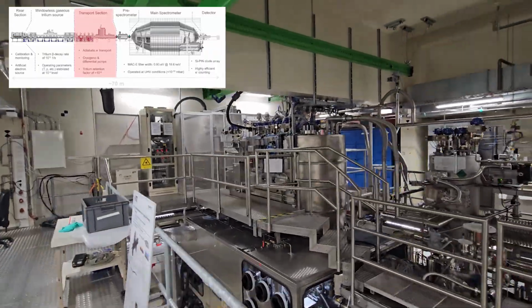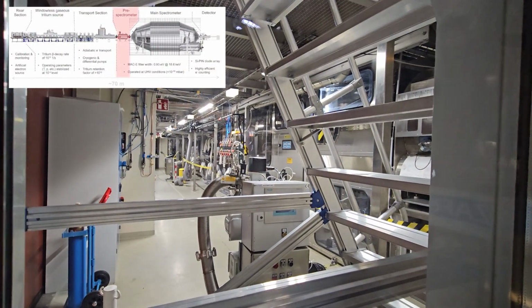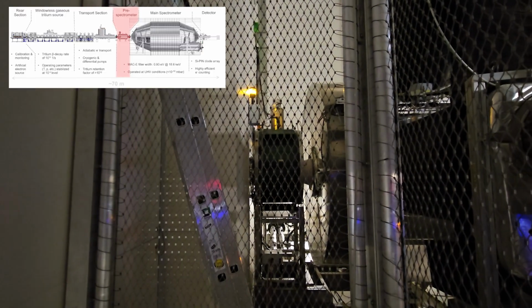Now we need to change buildings. And now we are standing at the pre-spectrometer. It occupies under negative voltage of approximately 20 kV. Accordingly, it is behind a fence to protect us.